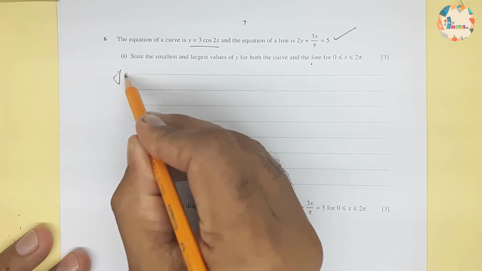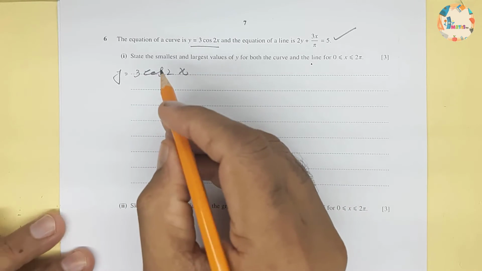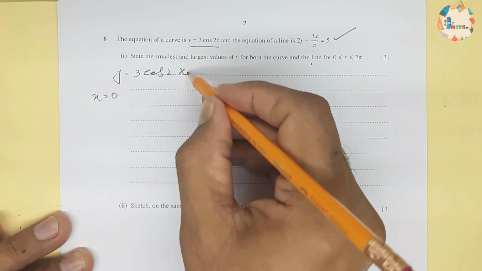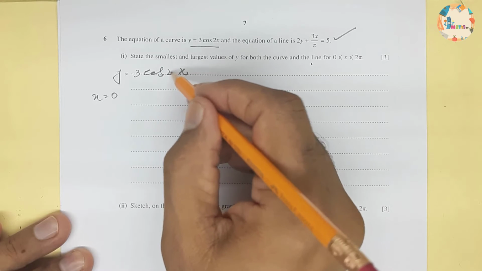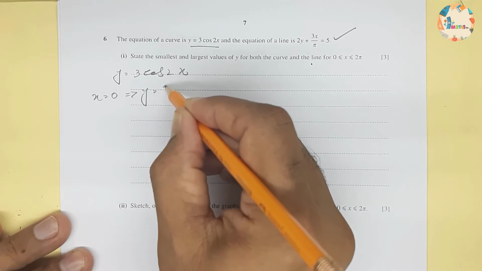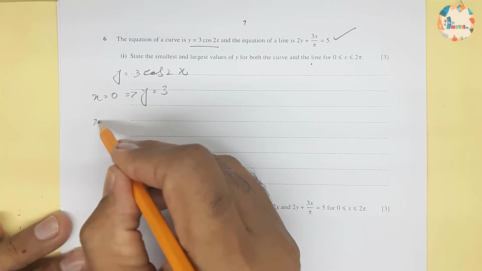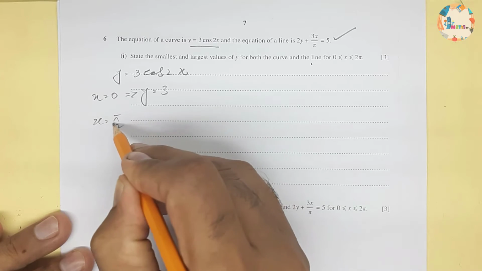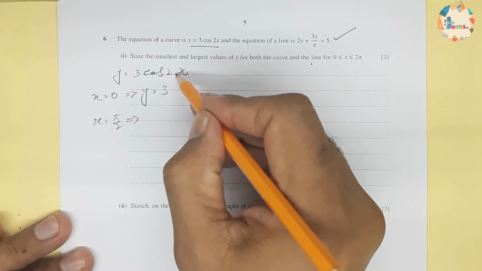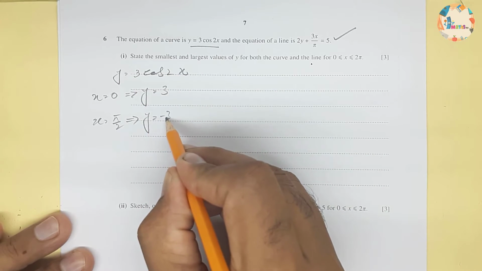For example, y is equal to 3 cos 2x, and we will take x is equal to 0. If we replace x is equal to 0, cos 0 will be 1, so y will be equal to 3. And if we take, for example, x is equal to pi by 2, cos of pi is minus 1, so y will be minus 3.